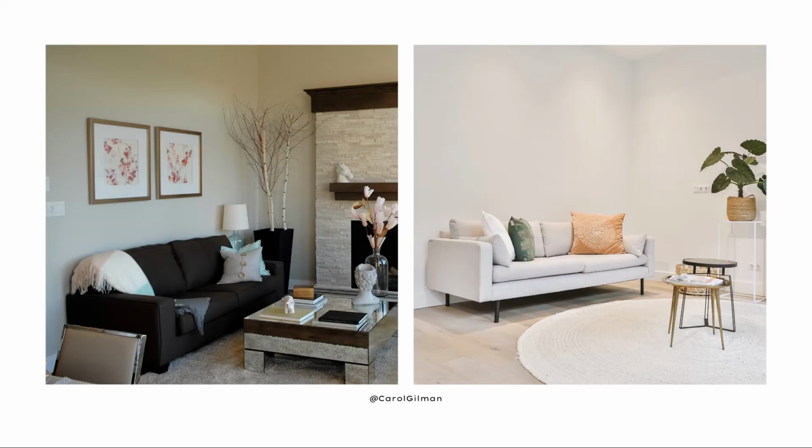Maybe you have a sofa in your living room and you choose a darker color. Well, that darker color will give the illusion that the sofa is bigger or heavier than maybe it is, compared to a sofa that's in a lighter color.